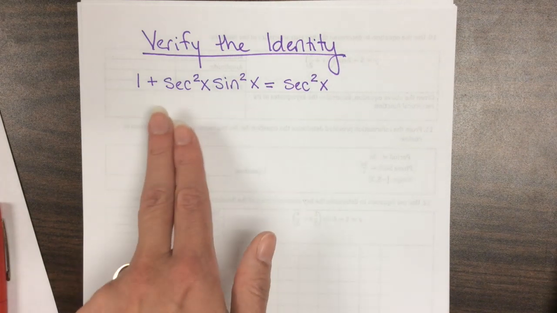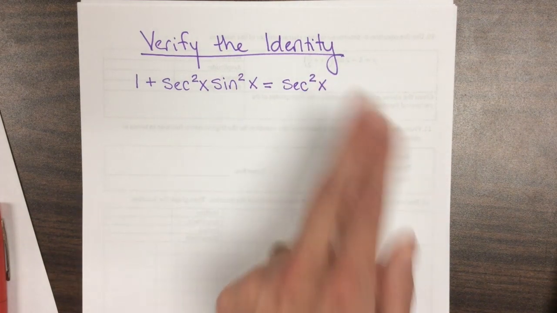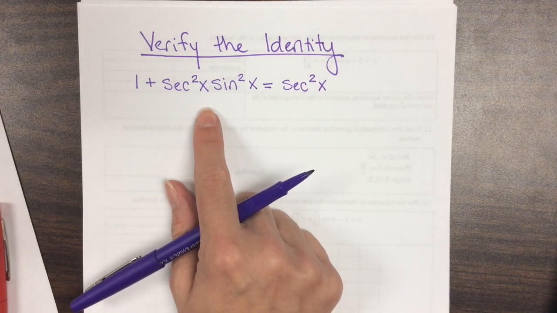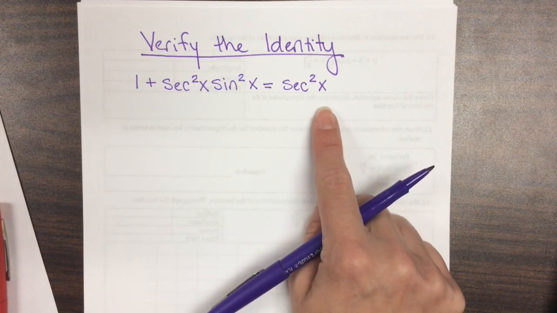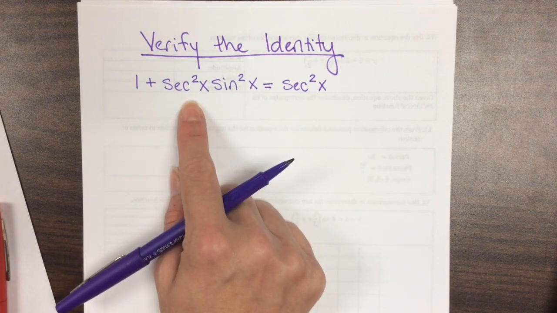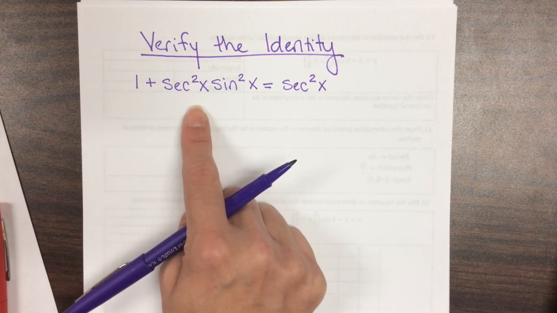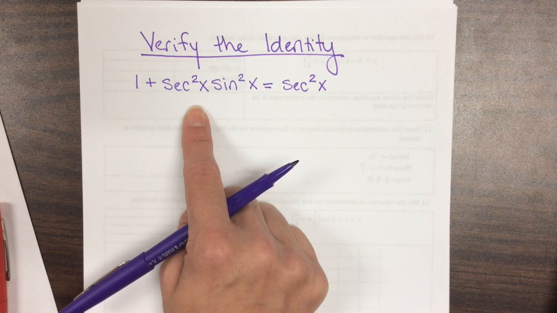Okay, here's another identity we can verify. Remember, we're trying to make the left side look like the right side. We only want to work with one side of the equal sign. All right, let's look at this. Our goal is secant squared of x. Well, we have a secant squared, but it's all inside this expression, so we can't really remove it. There's nothing we can factor out.